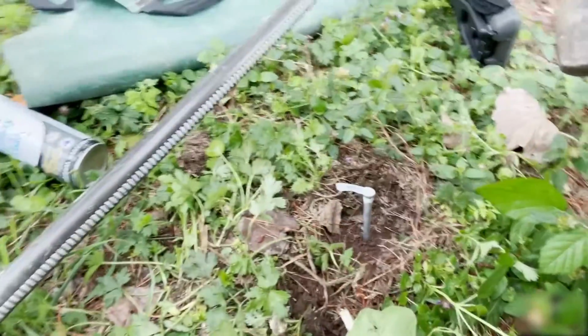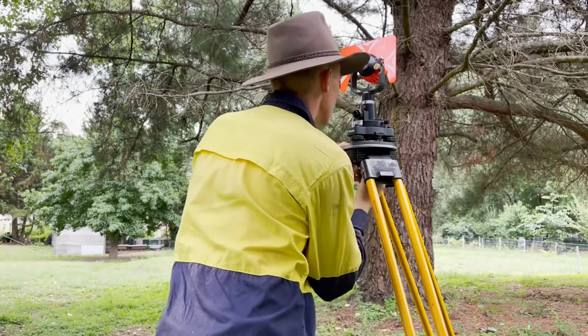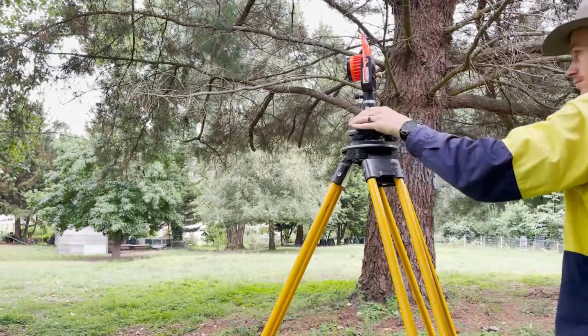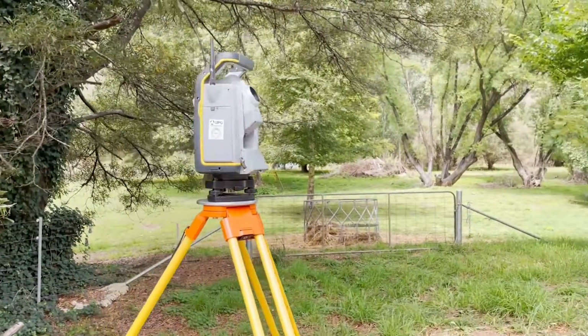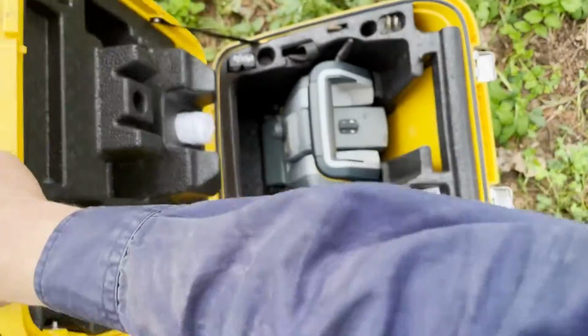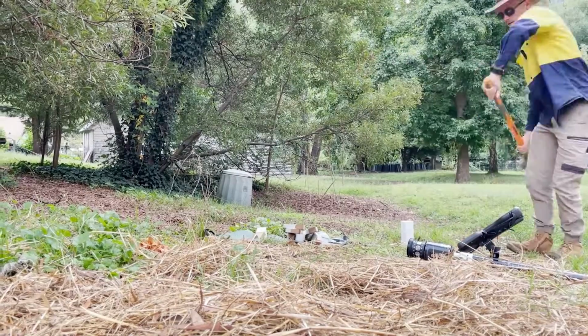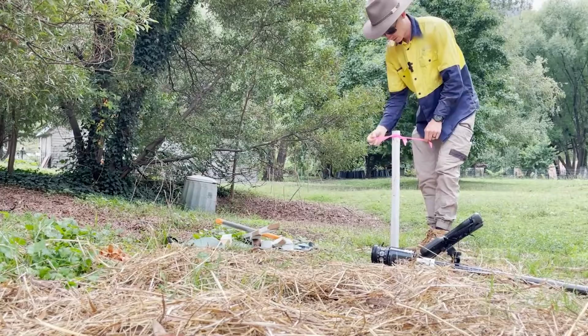Changing tactics, I'm going to put in another station at this point here. I need to place an extra mark in so I can transfer my instrument to a better line of sight so I can finish off placing all of these pegs. So what I need to do is what we call measure rounds, which basically measures our backsight and our new point and can calculate the position of this new point. So I can then set up on it and place the remainder of the pegs.